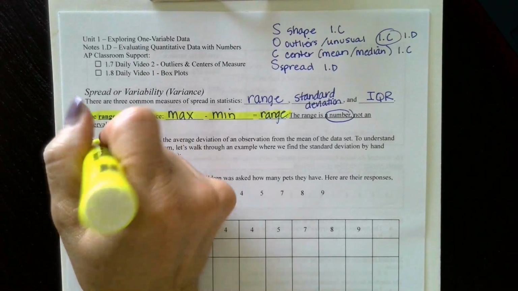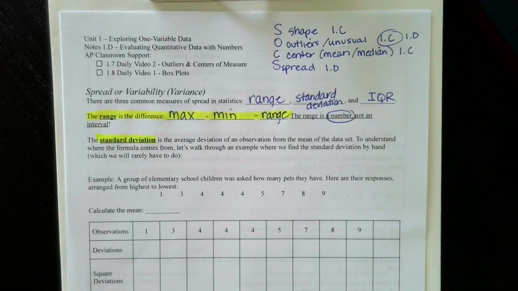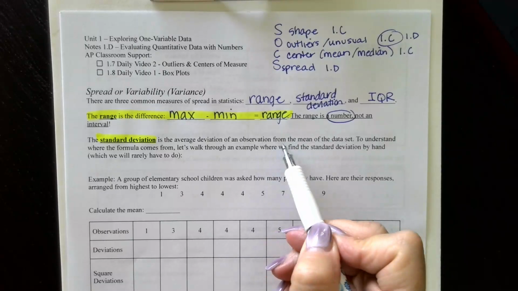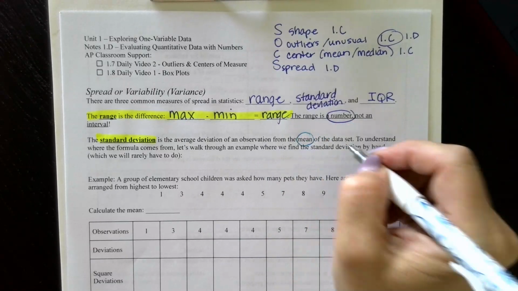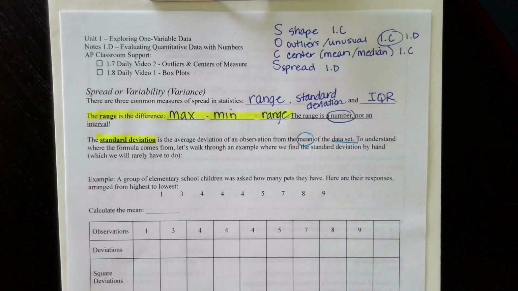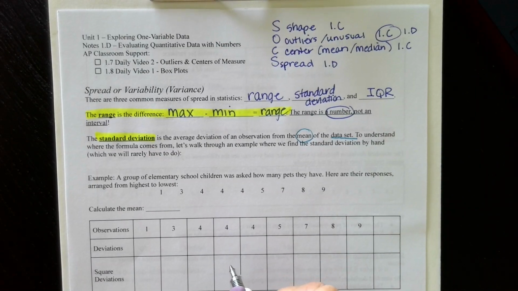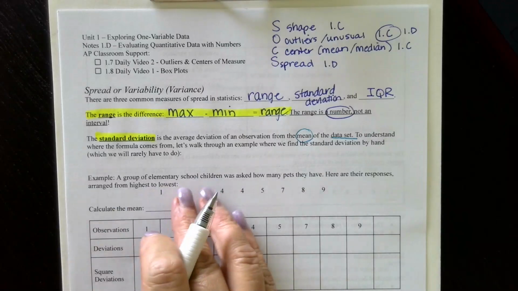So standard deviation, what is that? It is the average deviation of an observation from the mean of the data set. Basically, we're going to walk through this example, and I think it makes more sense because you will probably never have to do these by hand.